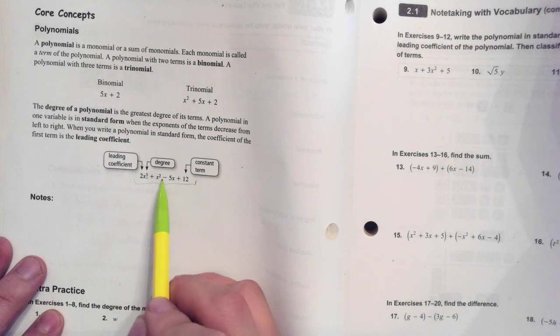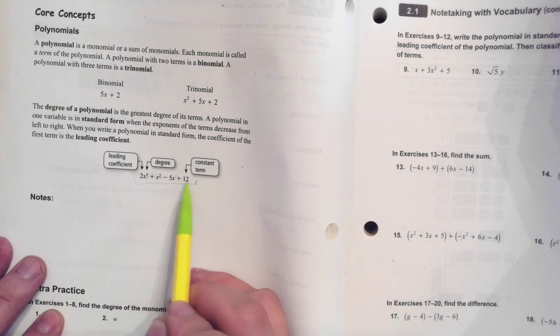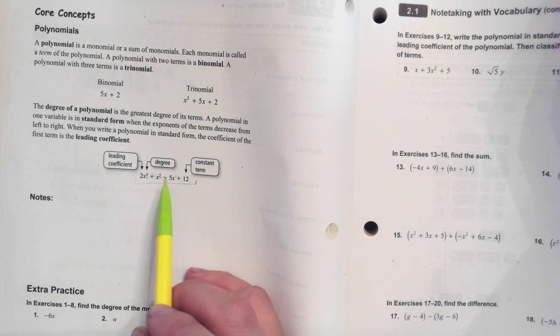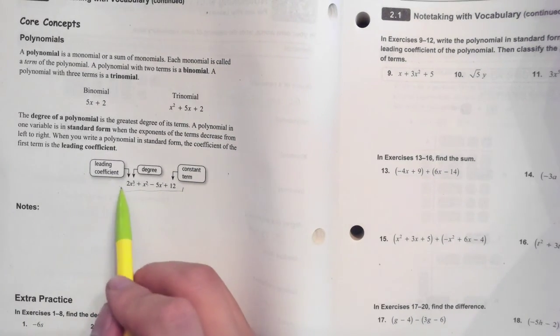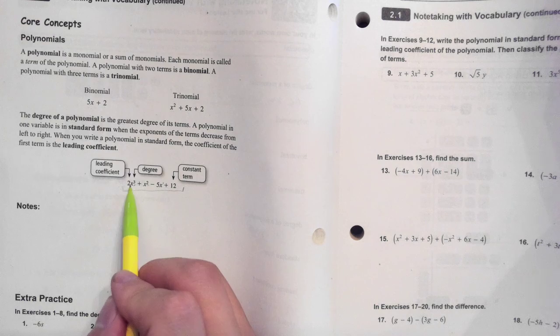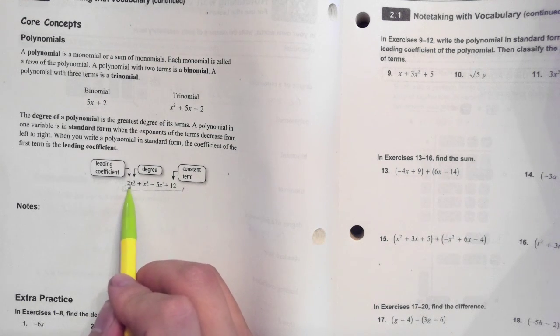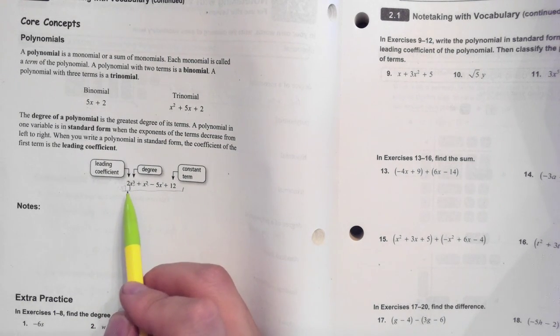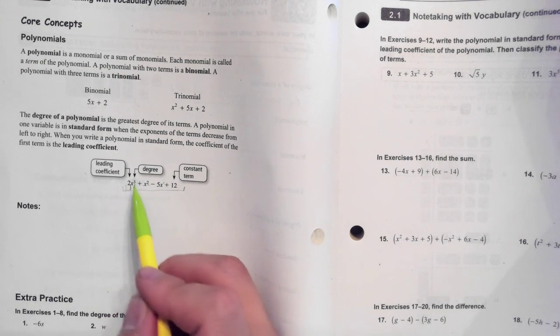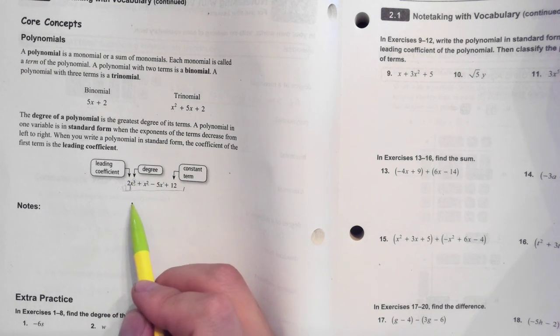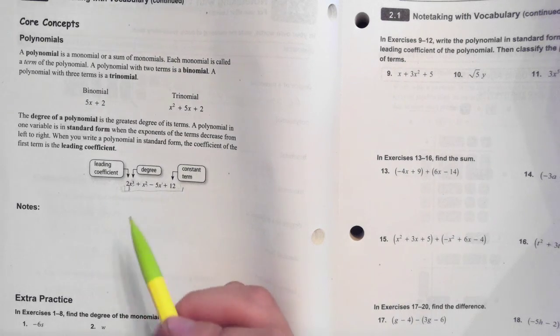So here the exponent is 3, then 2, then an invisible 1, and there are no x's there. So that counts. 3, 2, 1, and none. The leading coefficient is just the very first number, the coefficient for the very first term. The degree is just the highest exponent, and then the constant just comes in at the end.